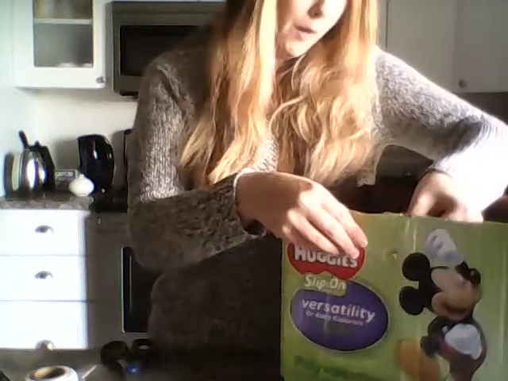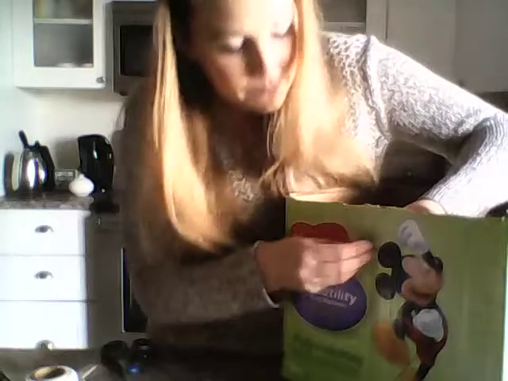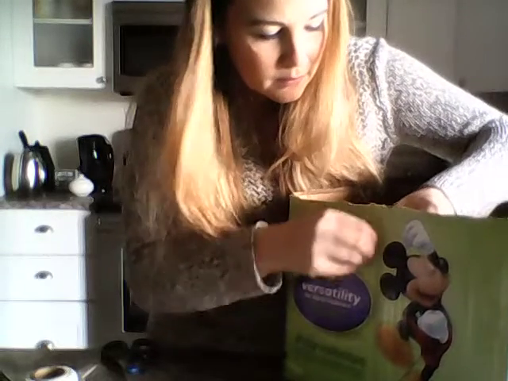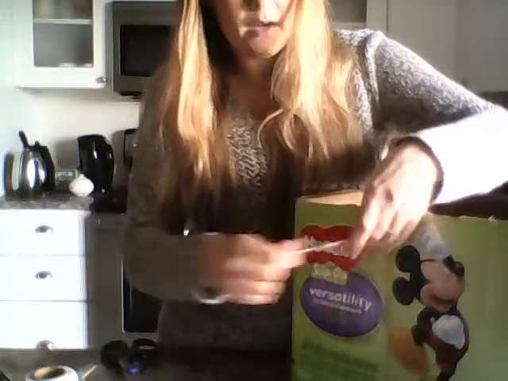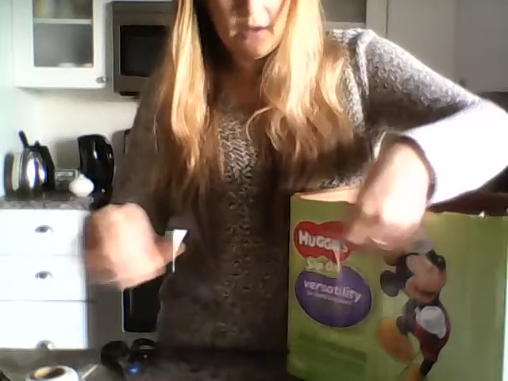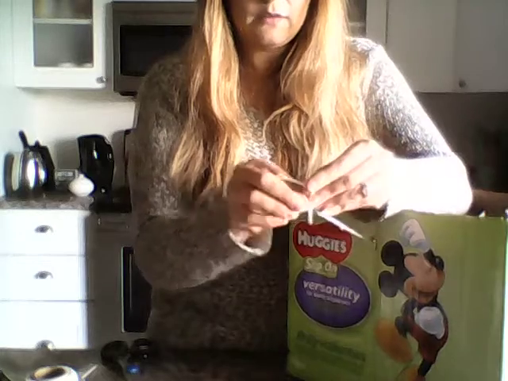Okay, so the next thing they want you to do is you're going to put your string through your bottom hole, but you also want to have, come on, string, there you go. Put my string through in the bottom hole. You're also going to want to tie a paper clip to the bottom.